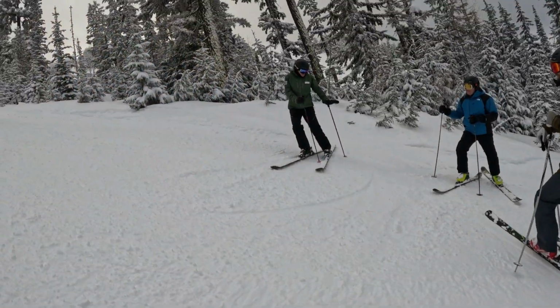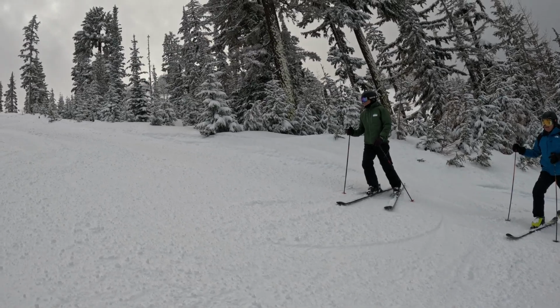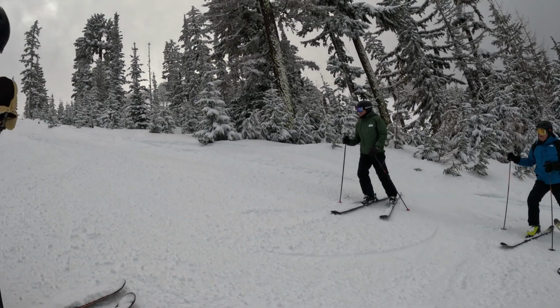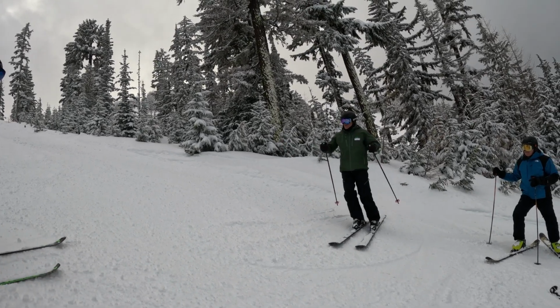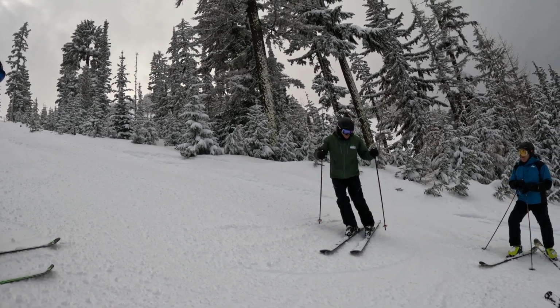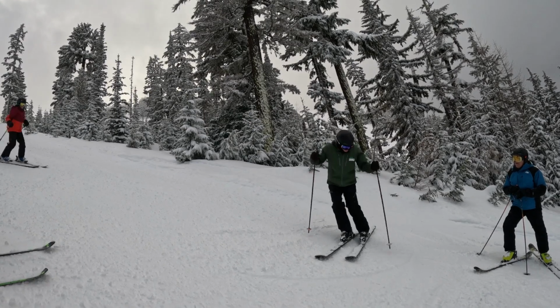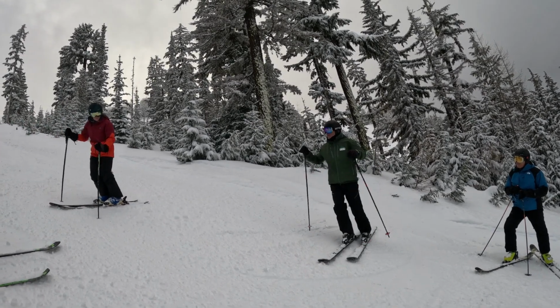Balance, center position. Yeah, and Stan, you have a really solid pole plant, so that'd be something that when you're showing the kids, they're going to see that with you, and it's very definite. So good work there. They need that.